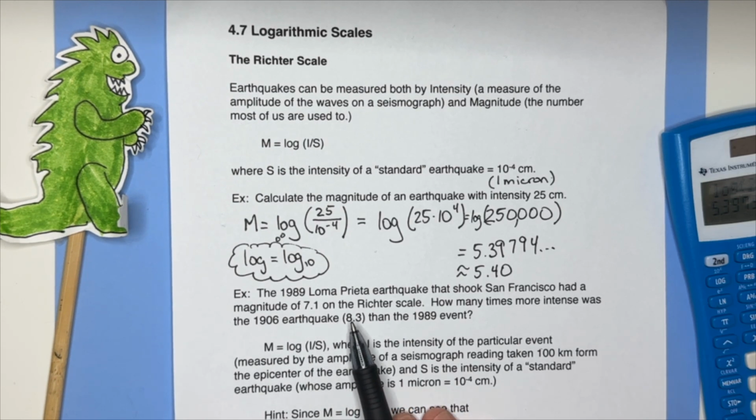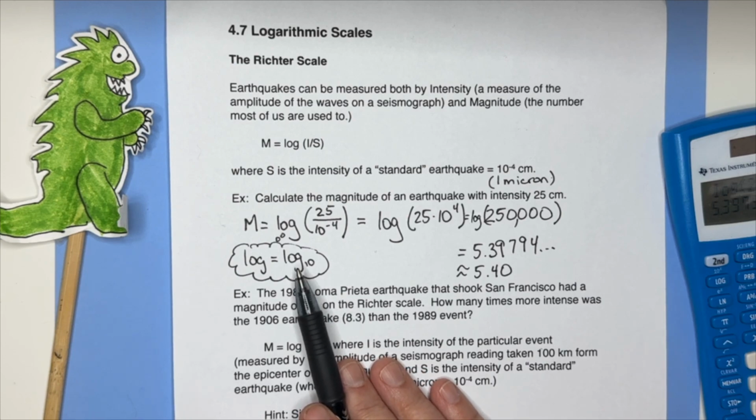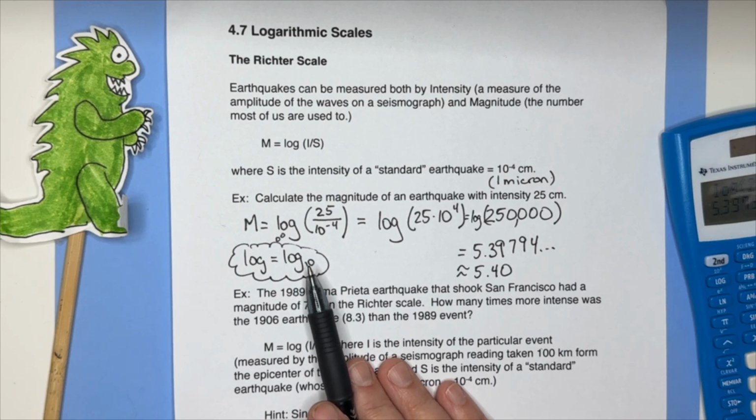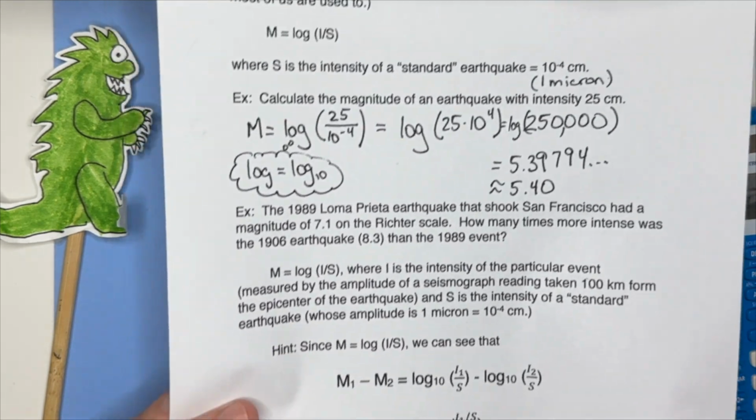So if it was an 8.3 versus a 7.1, how much more intense? Well, let's think about this. If this is a logarithmic scale and you're counting the tens, to go from 7.1 to 8.3 is about 1. So it means 10 times more. Let's see if that works out. So that's the rough estimate.